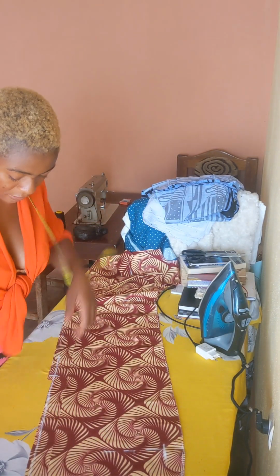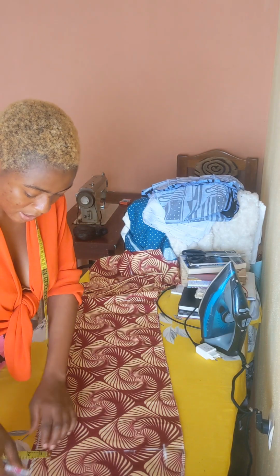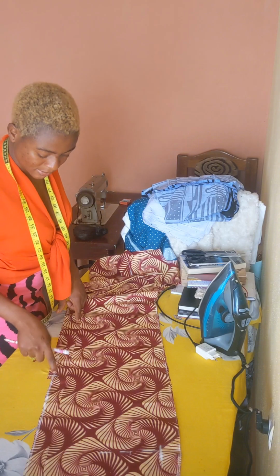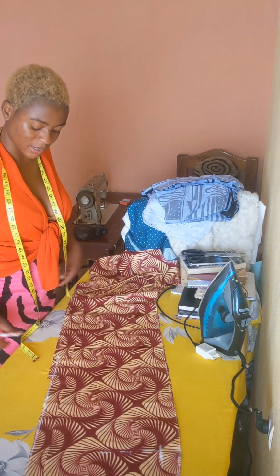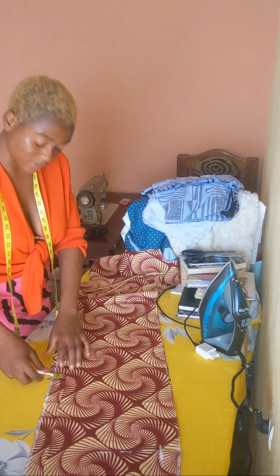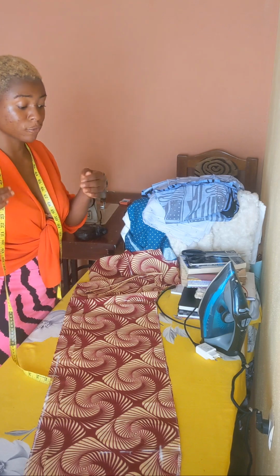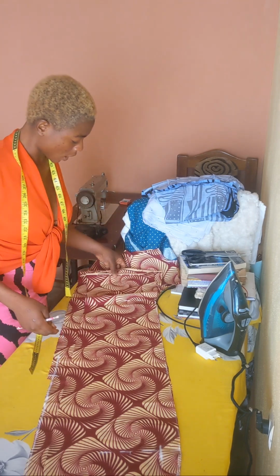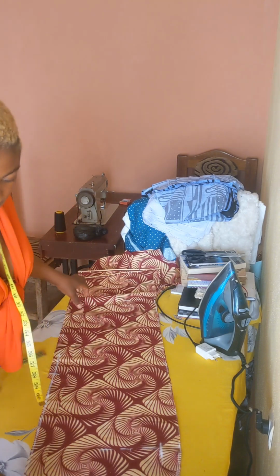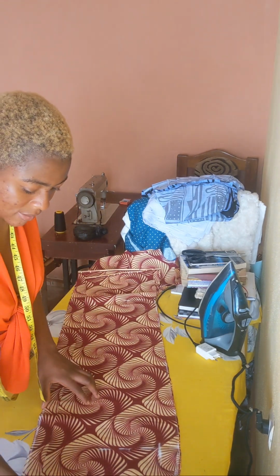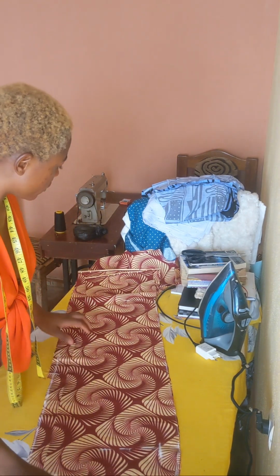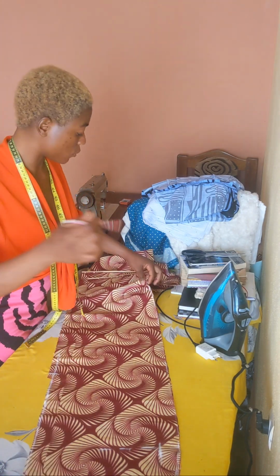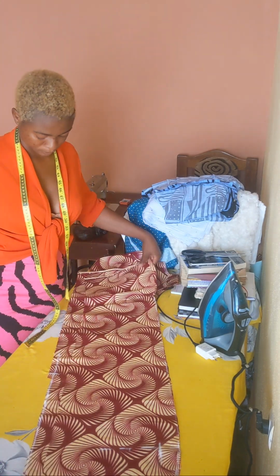I went with 1.5 inch for the zipper allowance. As you can see, 1.5 inch all the way down, except from where my slit is going to begin, I went in with 2 inches because I didn't want it to be so covered behind. I did the same thing here. I notched this part all the way to the other part so it will be easy for me to know where to fold.